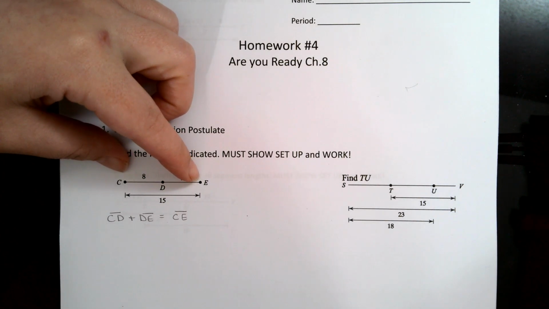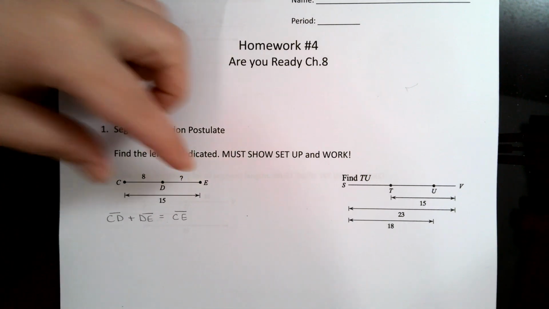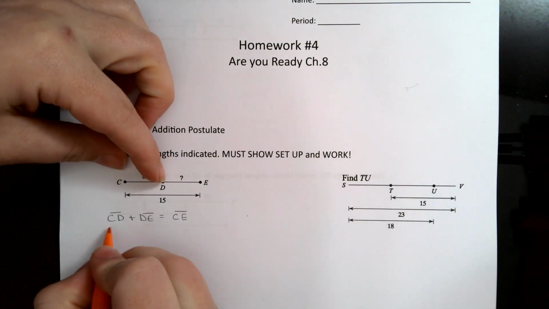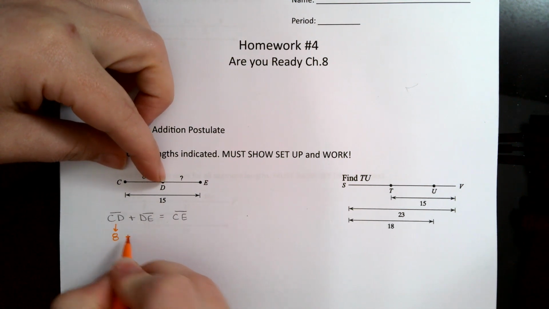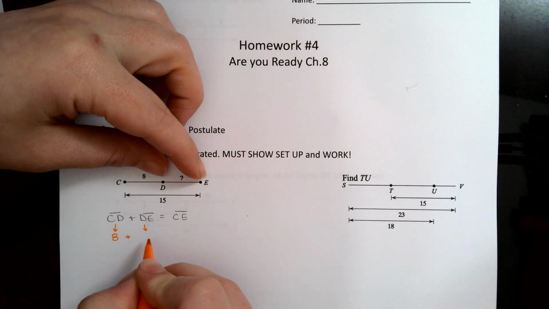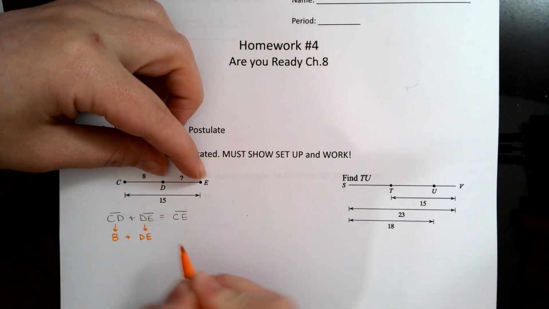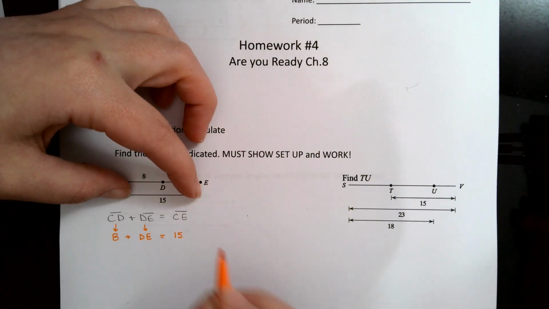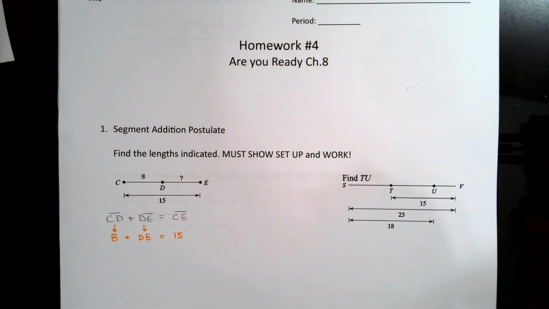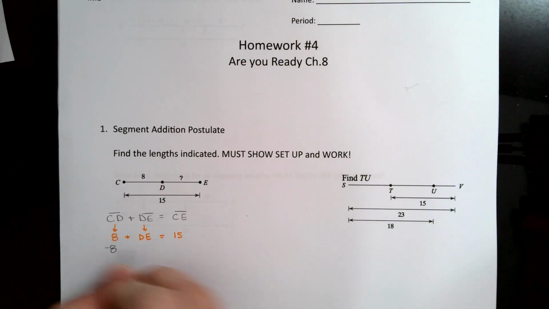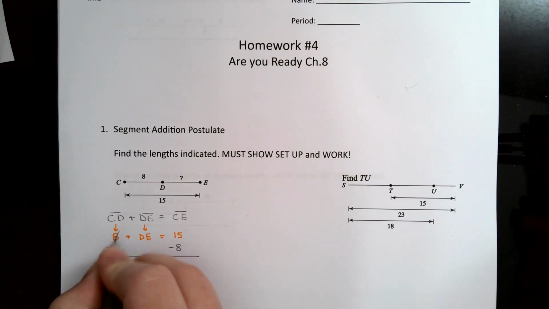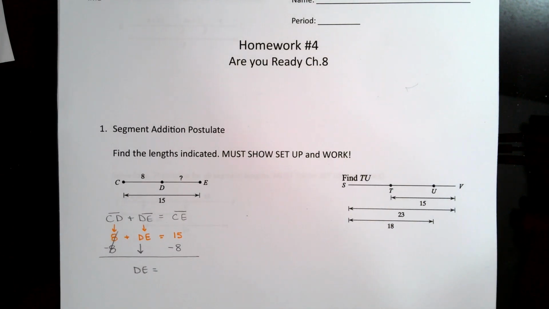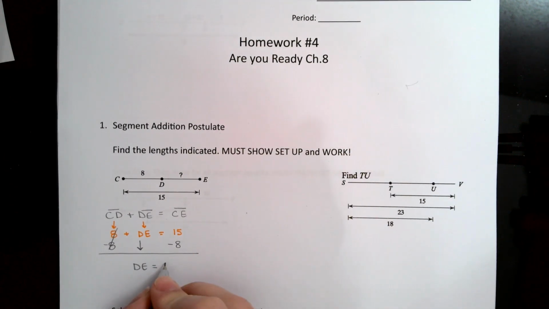That's step number 1. Step number 2 is our plug-in, where we plug in the numbers that we have. CD is 8. DE is unknown. You can call it X if you like, or you can keep it as DE. And CE is 15. Now step number 3 is solving. I'm subtracting 8 on both sides, bringing down segment DE, and we have 15 minus 8, which gives us 7.